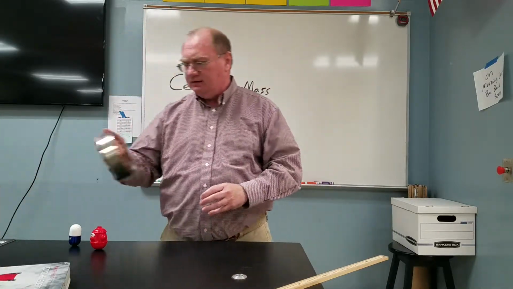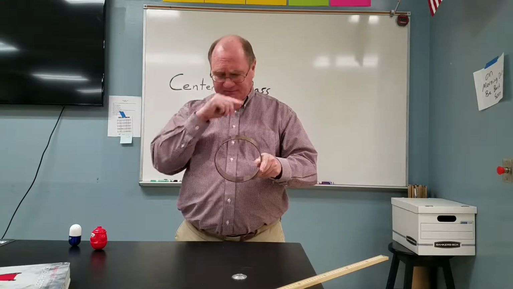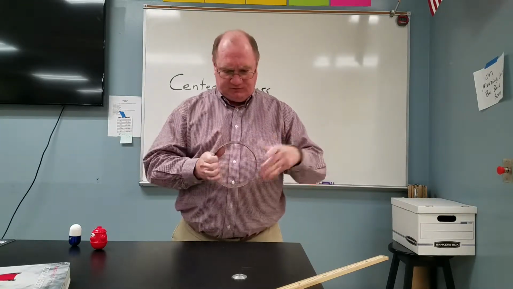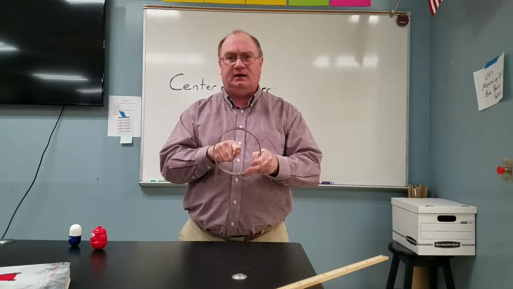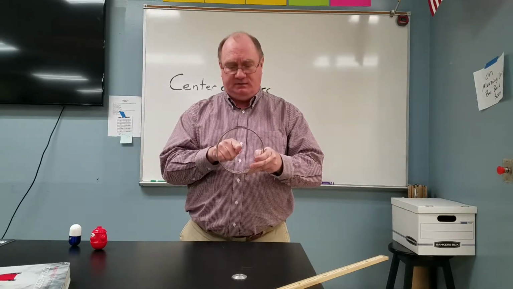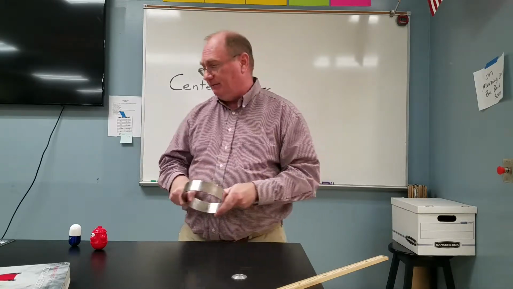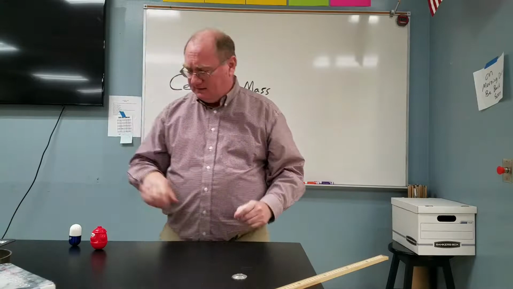What if we get something like a hoop? Where's the center of mass of this? Well, again, if we crush it from all sides, it should be right there. You can have the center of mass of an object where there's actually no mass. That's still a possibility.